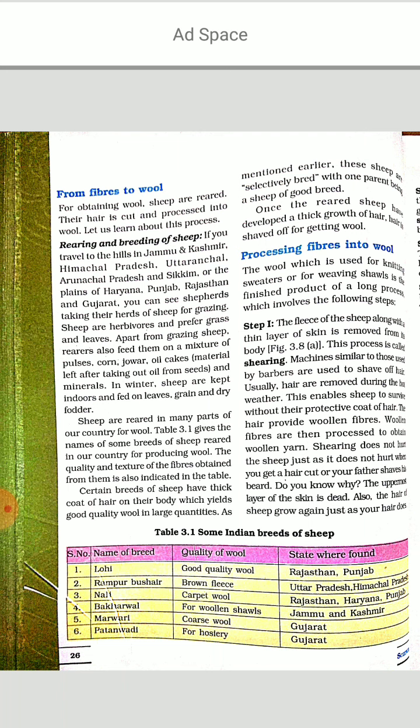Let us learn about the process of rearing and breeding of sheep. So, the sheep are specially reared to get wool. If you travel to the hills in Jammu and Kashmir, Himachal Pradesh, Uttaranchal, Arunachal Pradesh, Sikkim, or the plains of Haryana, Punjab, Rajasthan, Gujarat, you can see shepherds taking their herds of sheep for grazing.